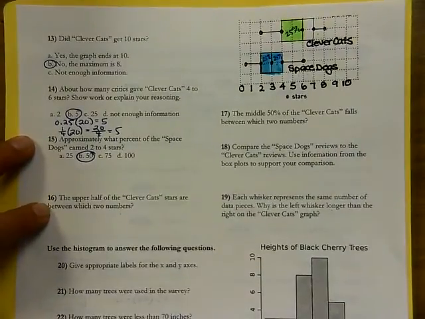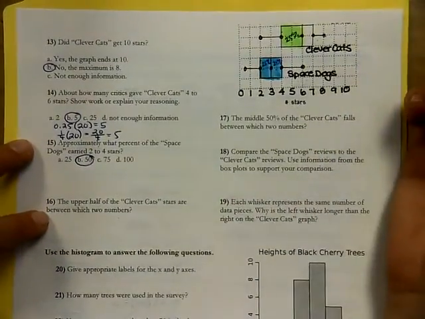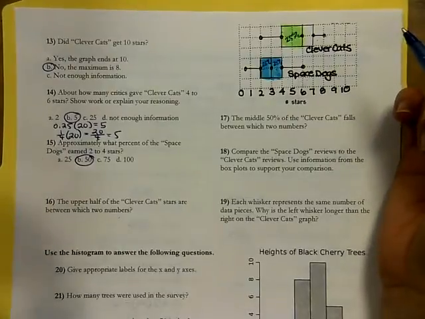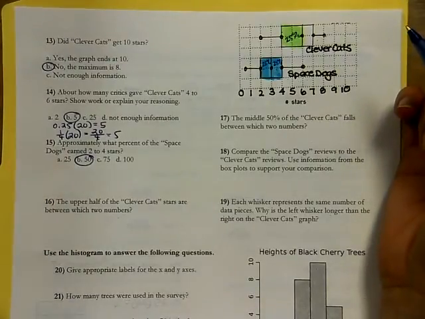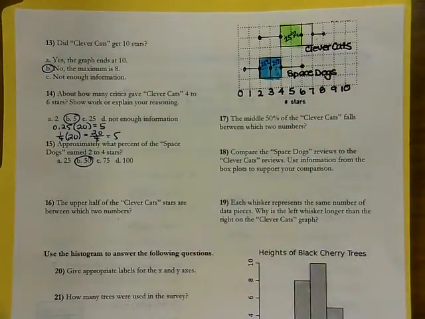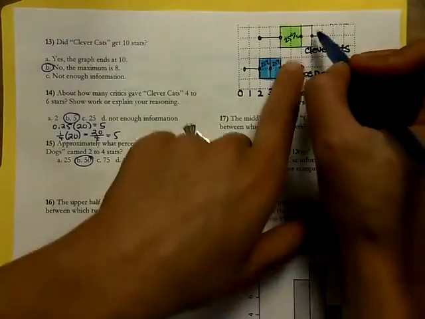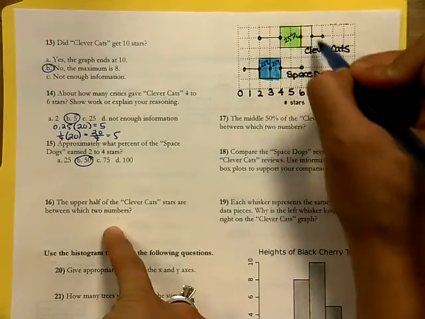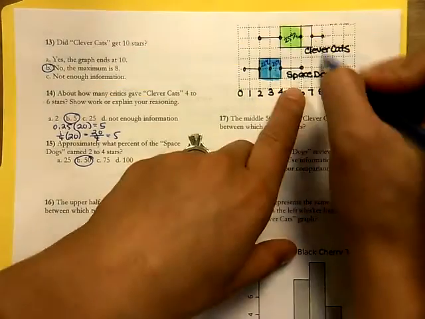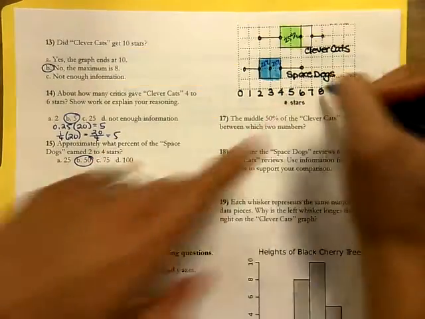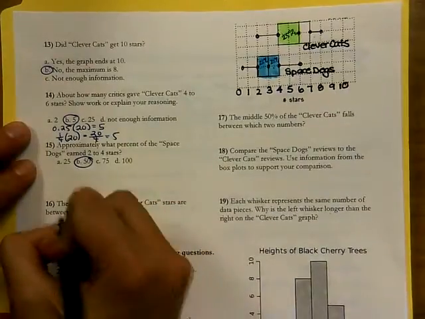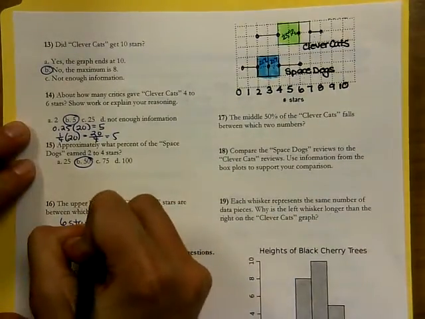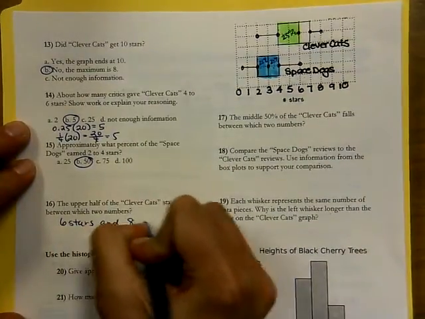16, the upper half of the Clever Cat stars are between which 2 numbers? So upper half. Now remember, the median divides the data into its upper half and lower half. So when we look at Clever Cats, the median's right here. The upper half would be between 6 and 8. So the upper half are between 6 stars and 8 stars.